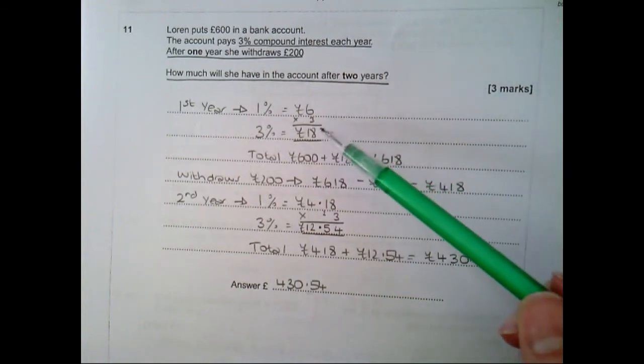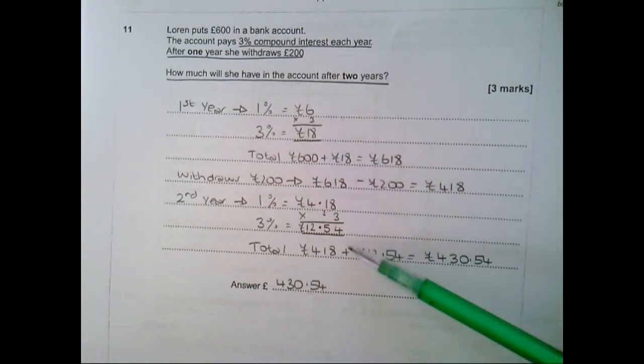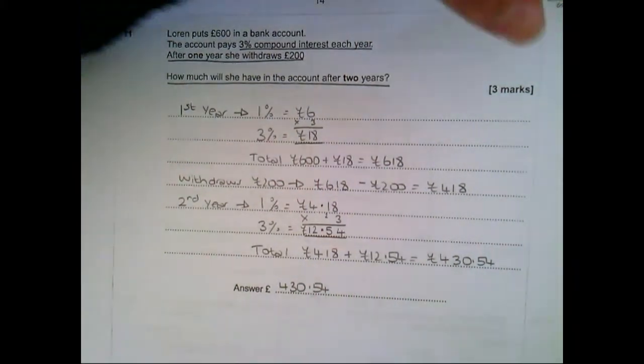You would get a mark for this bit, a mark for taking off the 200, and then a mark for this bit and adding it on as well.